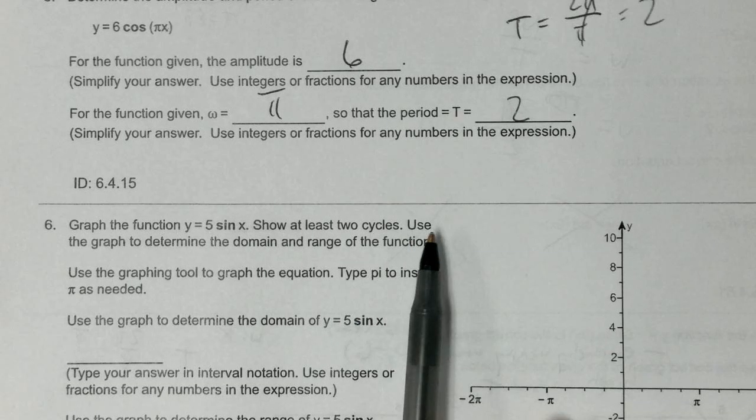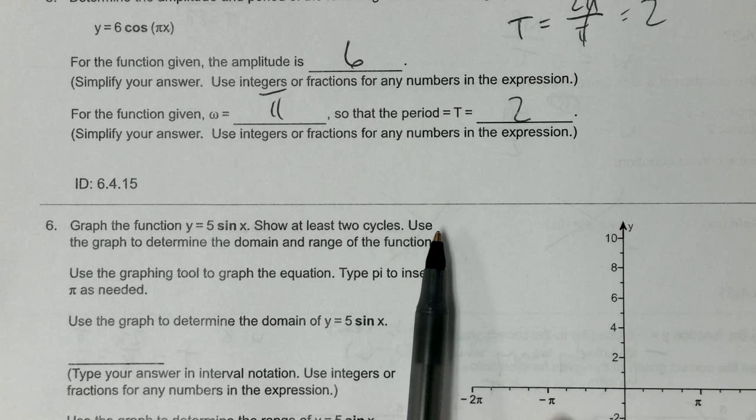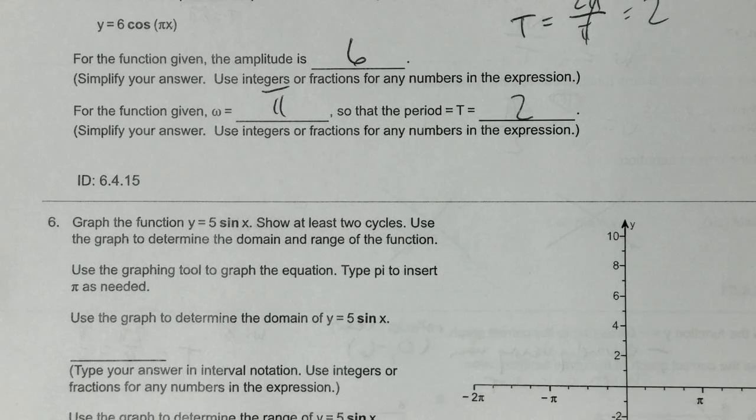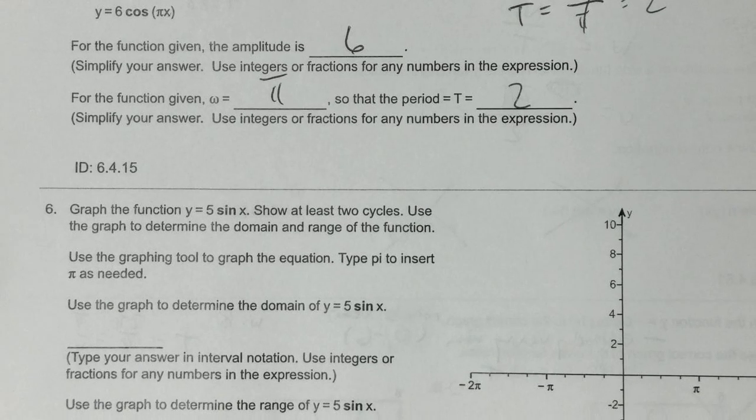Remember, these questions are similar to what was on your worksheet homework, and you can use your worksheet homework on the test, but not the review. You'll get those back tomorrow.